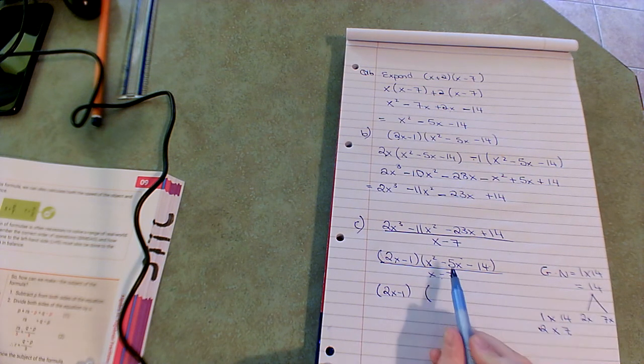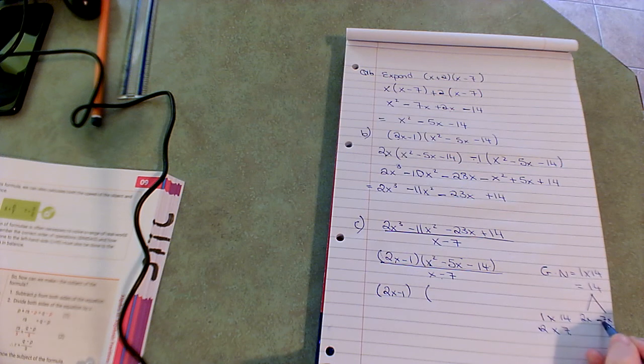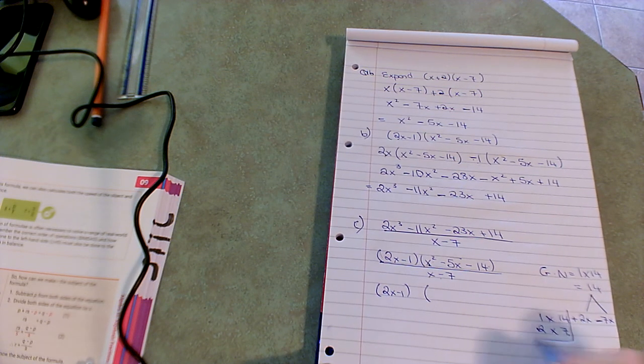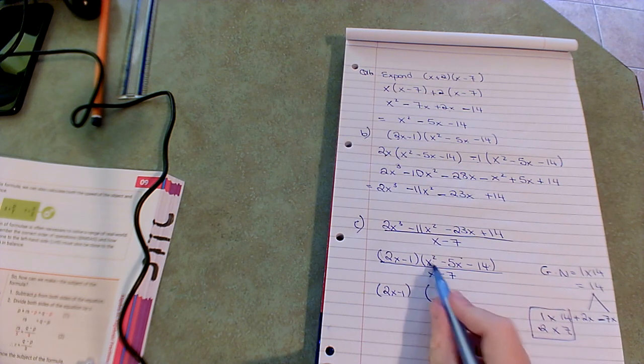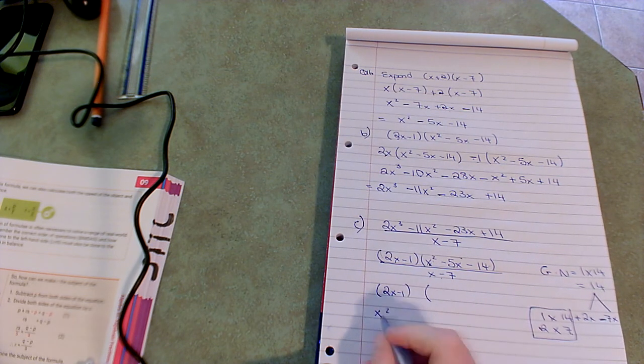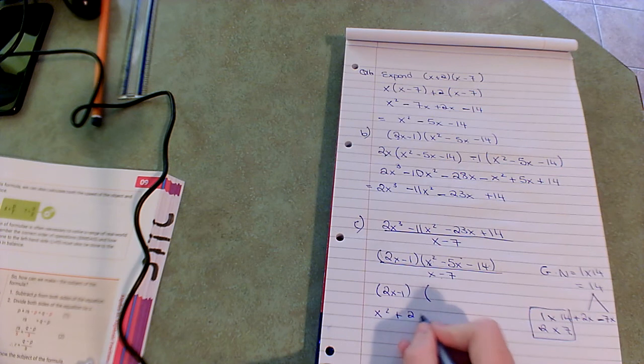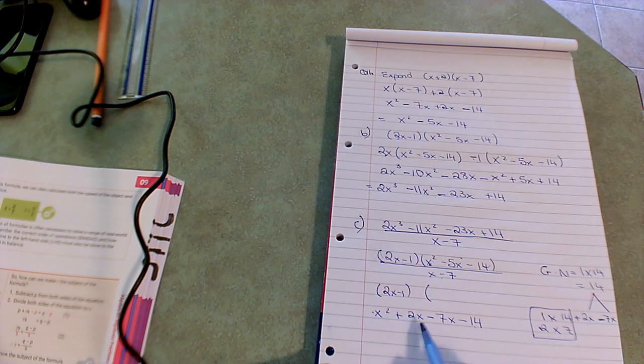So I'm going to write my 2x, my 7x. I want a minus 5x, so this is going to be minus, this is going to be plus. Okay, then rewriting it, I have x squared plus 2x minus 7x minus 14. Okay, so now I have my grouping. So I take out my x and I'm left with x plus 2. I take out my 7, I'm left with x, and these need to be the exact same, so plus 2.